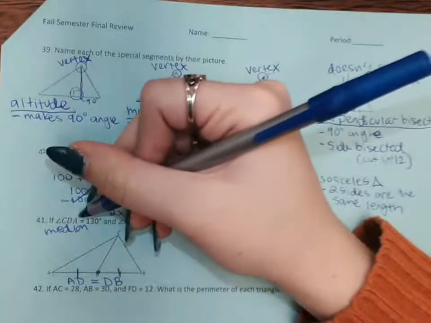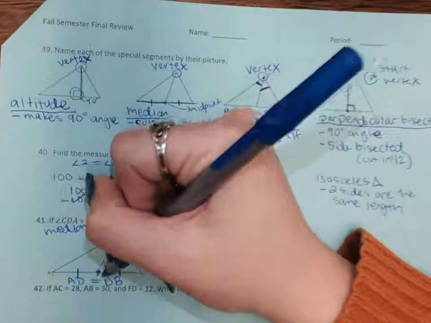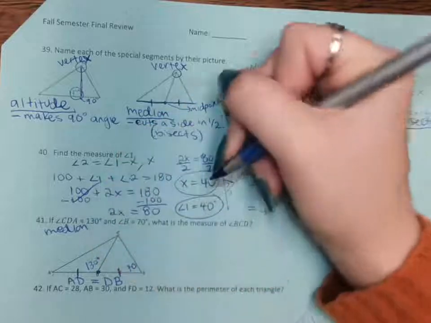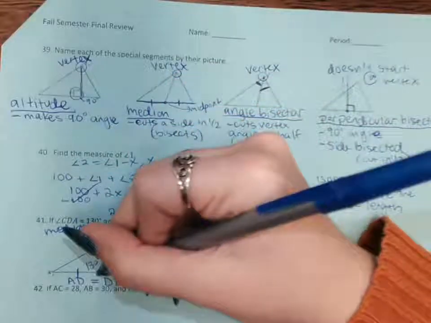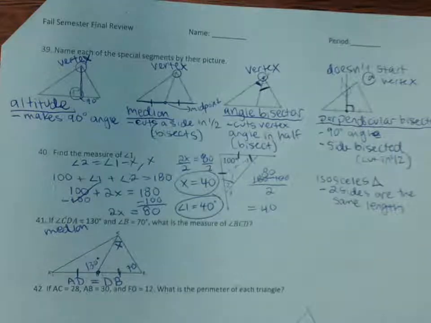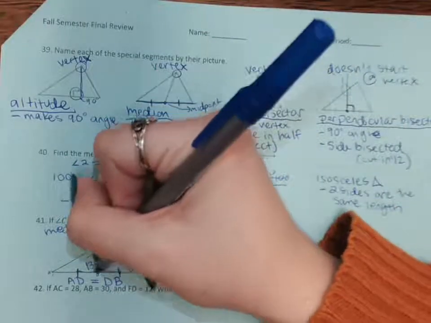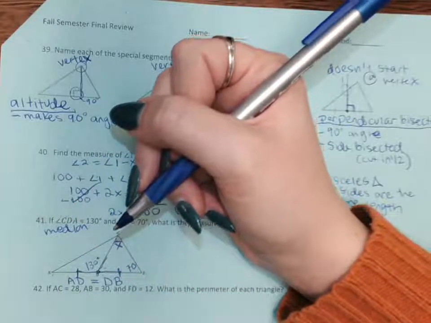So it says if angle CDA is 130 degrees, and angle B is 70 degrees, what is the measure of angle BCD? So we want BCD. So we want to find this one. This is X. Okay. Well, funny thing is, this problem didn't even care about my sides. So the fact that it's a median doesn't really mean much to us, but that's okay. I know that together, this angle, my 130, and this angle right here, my missing angle for my triangle, they should equal 180 because they make a straight line.